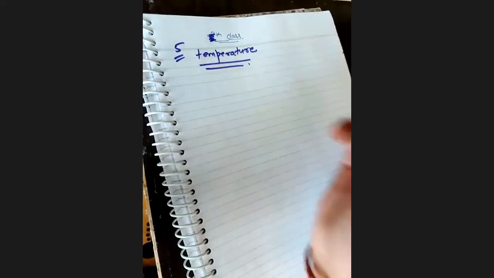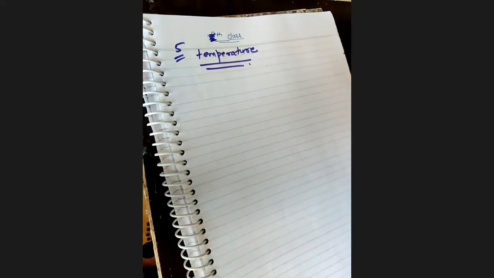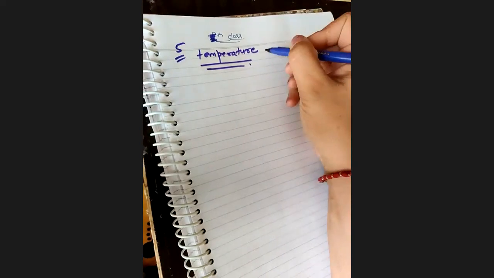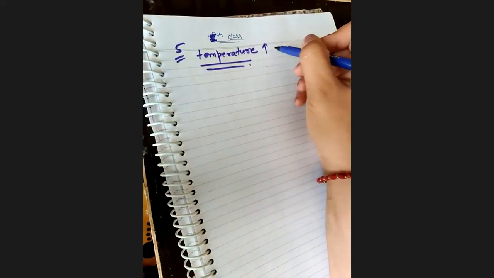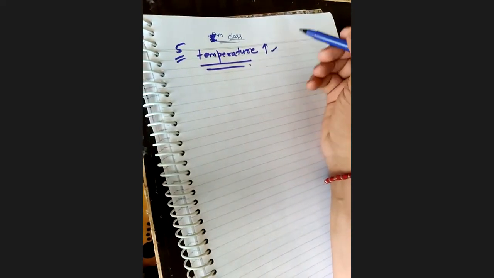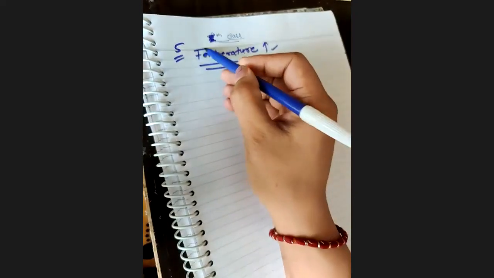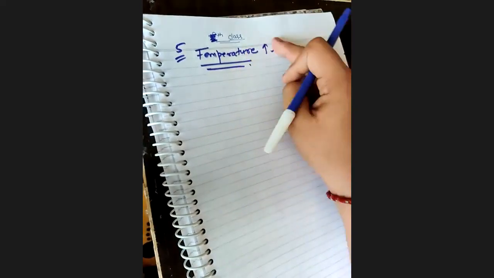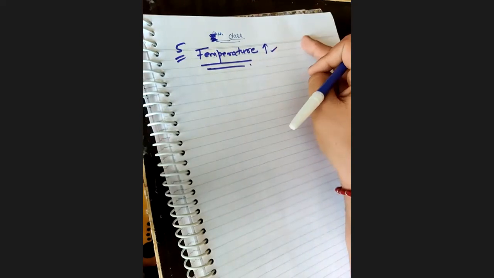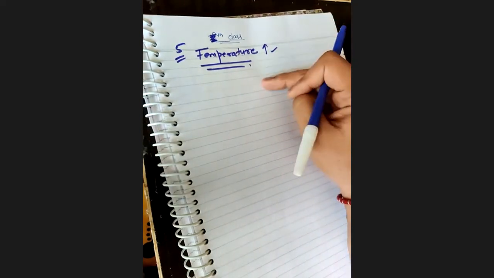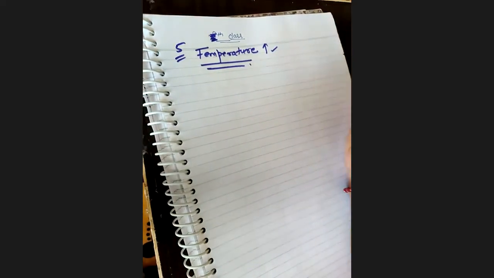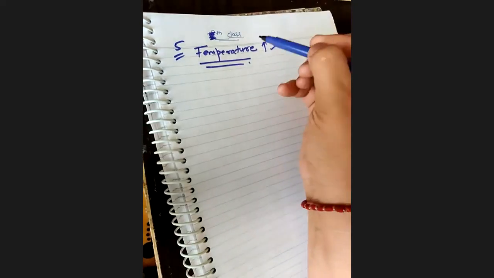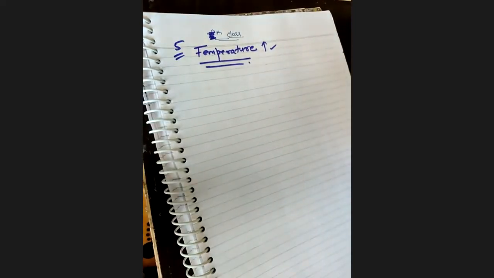Better remember this. This is the most important part of any reaction, because it controls the rate of reaction. If you increase the temperature, it will change the rate of reaction, and if you decrease the temperature, it will also change it.